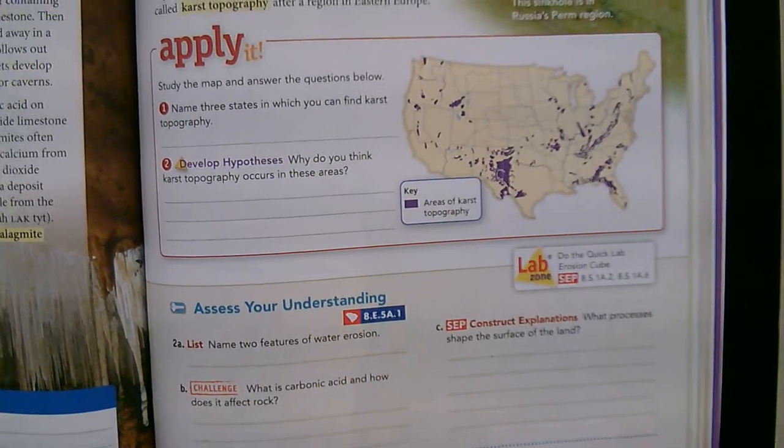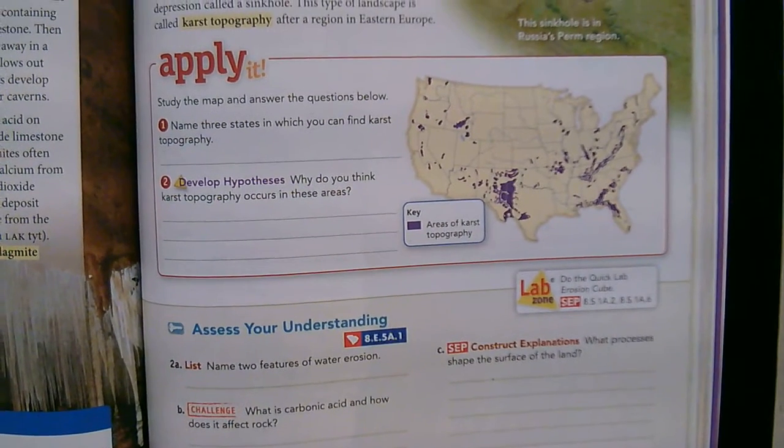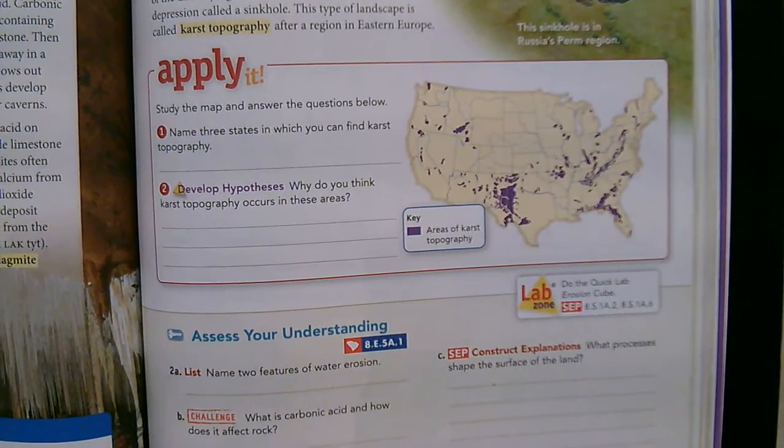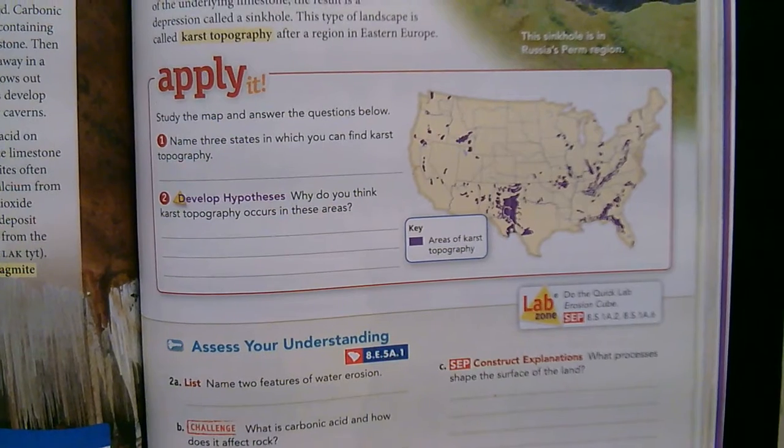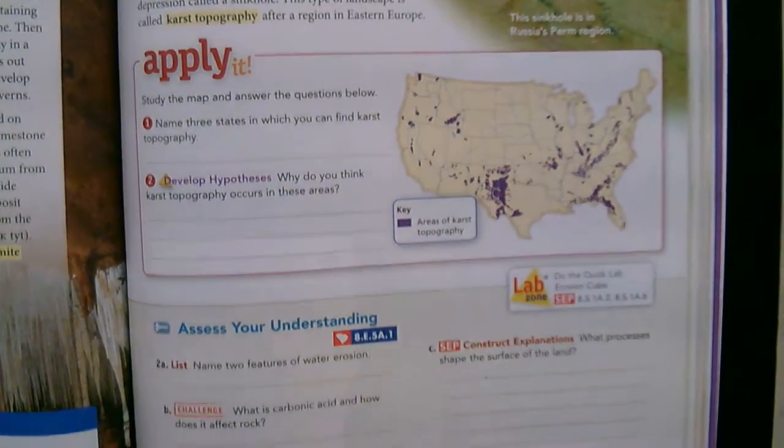Alright, study the map. Name 3 states in which you can find karst topography, and then why do you think karst topography occurs in these areas?